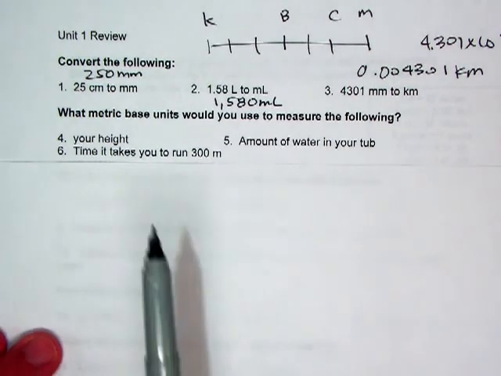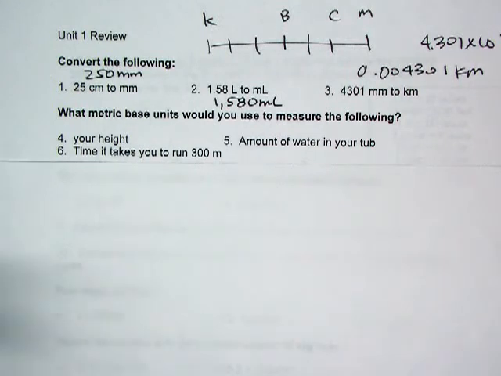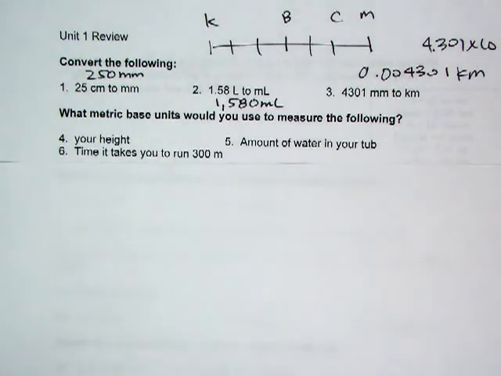So if you wanted to measure your height, which of those would you use? You would use meters, correct? And you can scale it if you want. You want to measure it in centimeters, you can scale it. That's what the centi does. Amount of water in your tub, you'd use what? Liters. Yep, sorry, this is metric base units. So liters. And if you want to scale that into kiloliters, you certainly could. And then if you want to take the time it takes you to run 300 meters, that would be measured in seconds. That's the base unit.